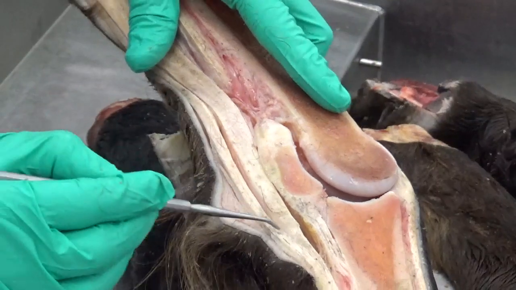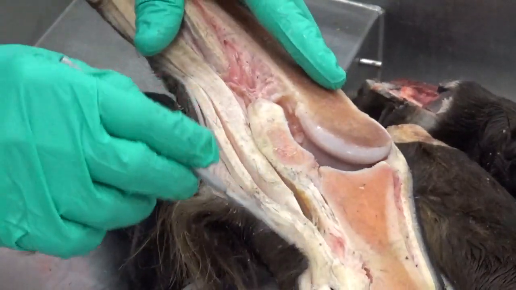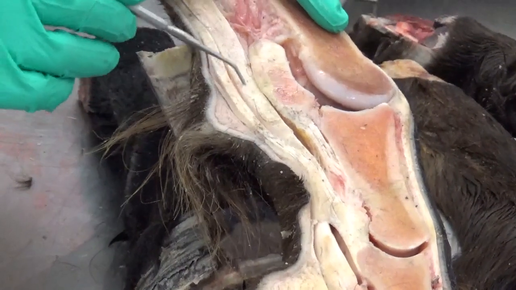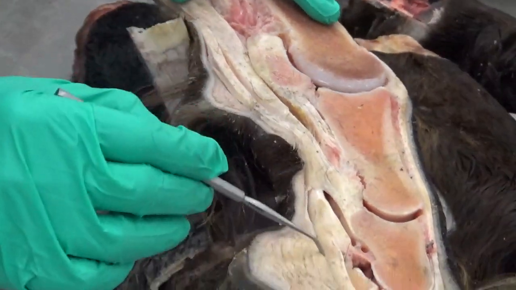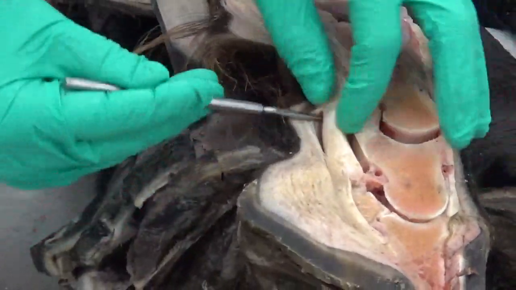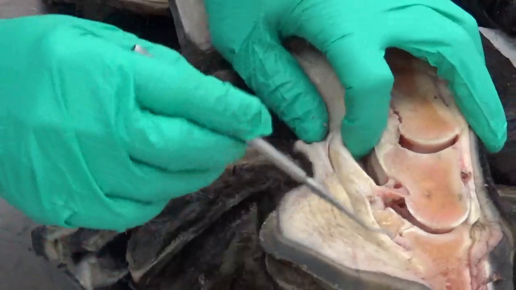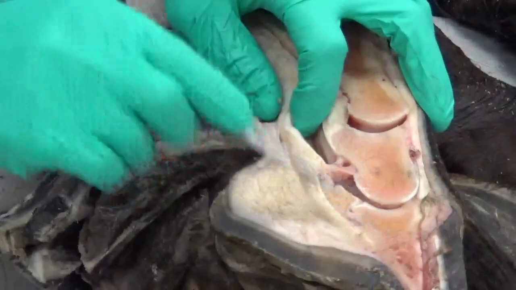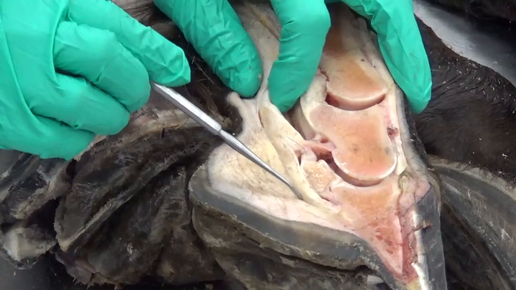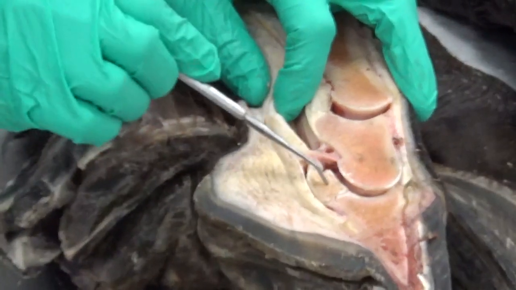Then the DDF will continue. The SDF will end in B2. The DDF will continue all the way down. All of this is still DDF, okay, and it will end here at B3. This is DDF, deep distal flexor tendon, and this is the navicular bone.